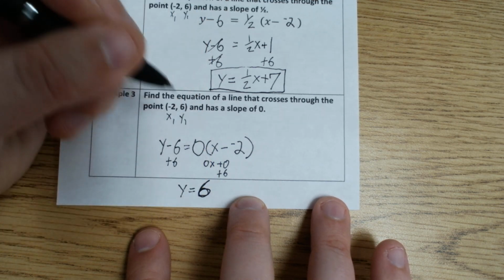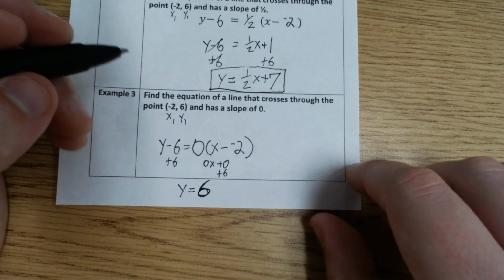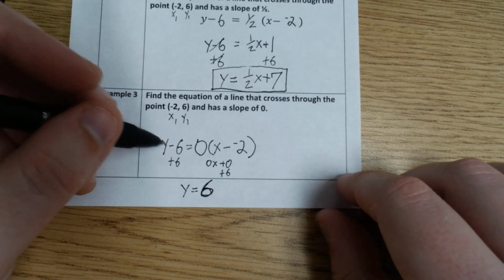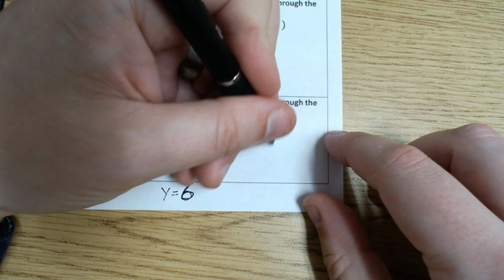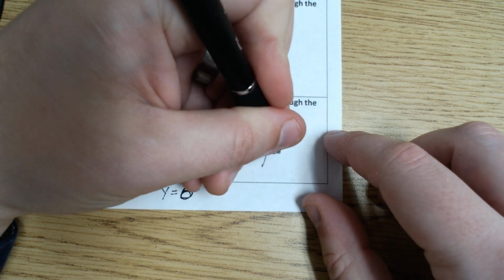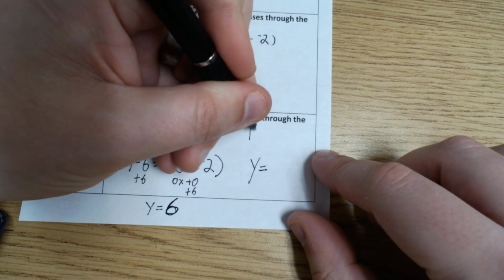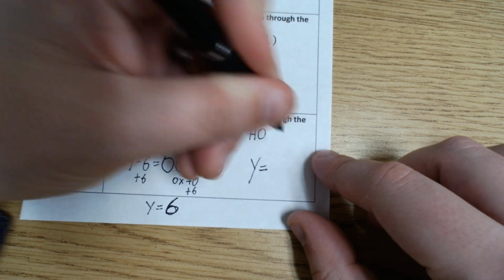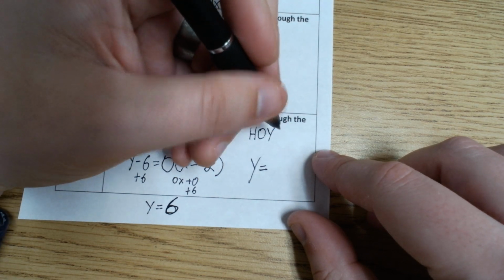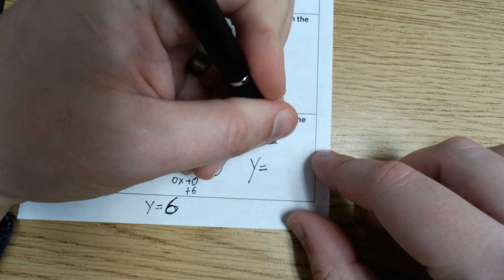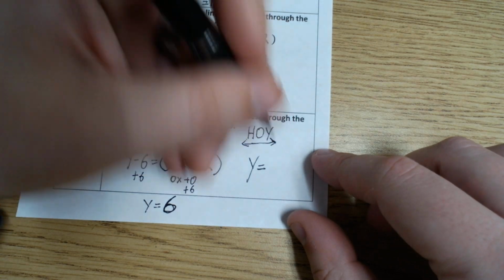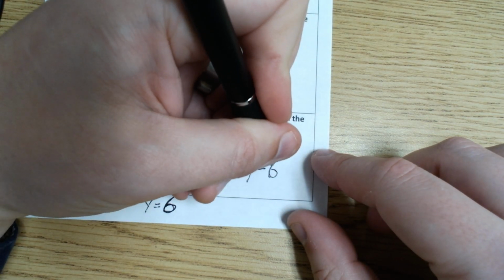Hopefully remember that when we've got a line with a 0 slope, it's going to be a y equals. So my answer is just a horizontal line. Horizontal, 0 slope is a y equals. So that was just y equals 6.